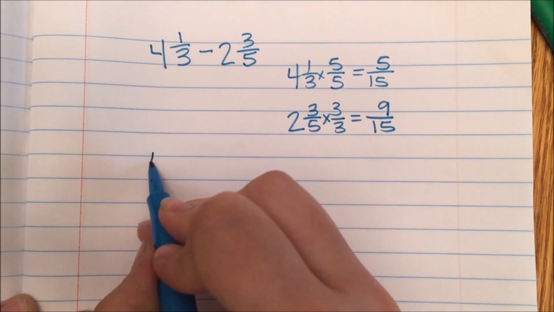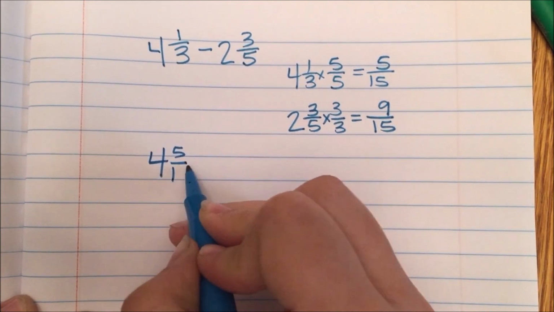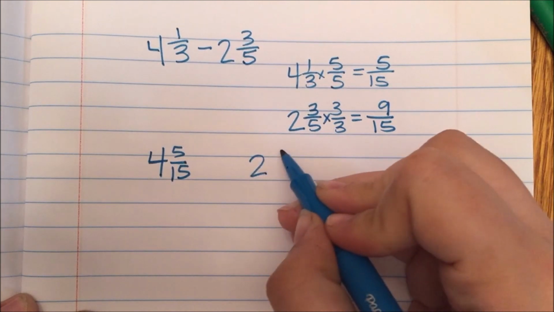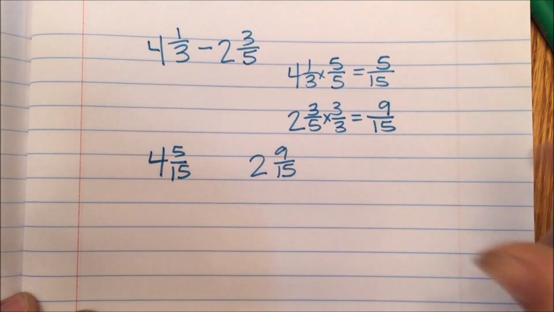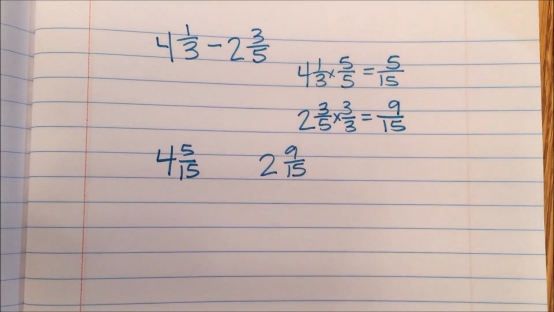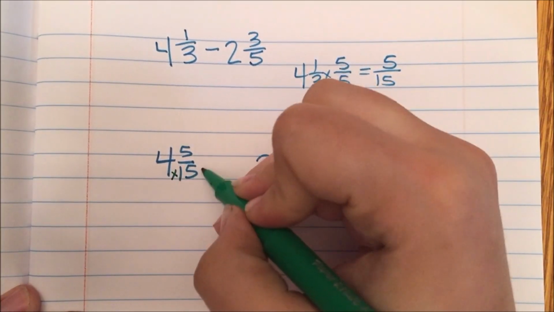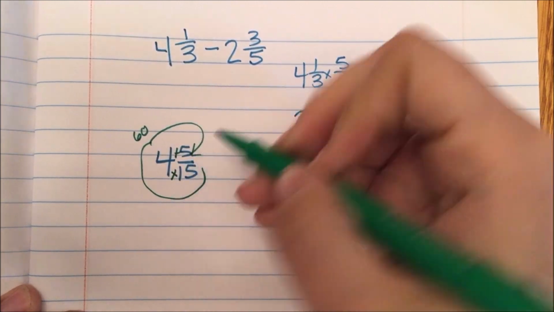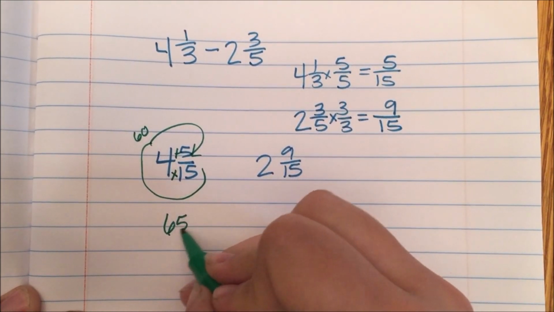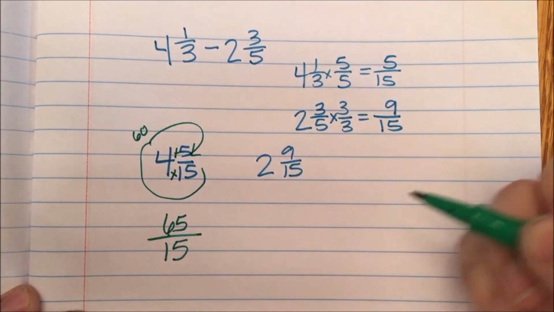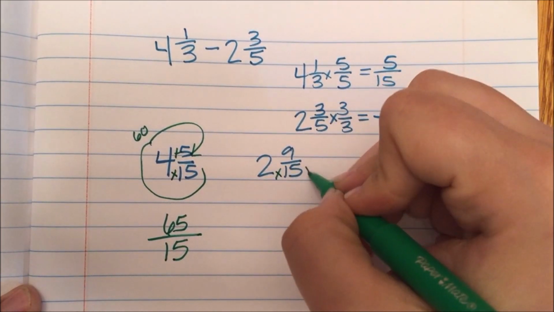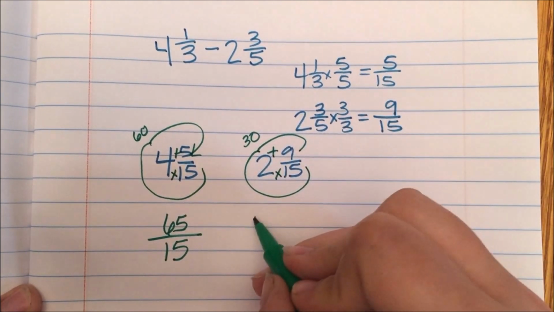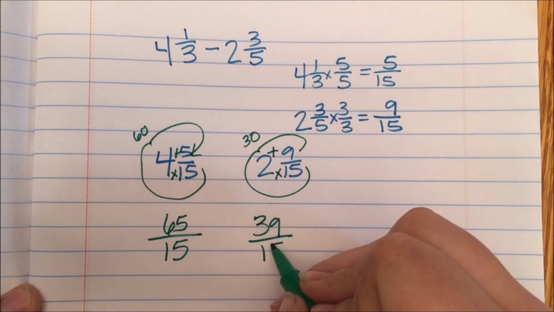So another option is to turn them both into improper fractions. So here we're going to take 15 times 4, which is 60, and 60 plus 5, so that would give us 65 over 15. And then for this one, 2 times 15 is 30, and then 30 plus 9 is 39 over 15.